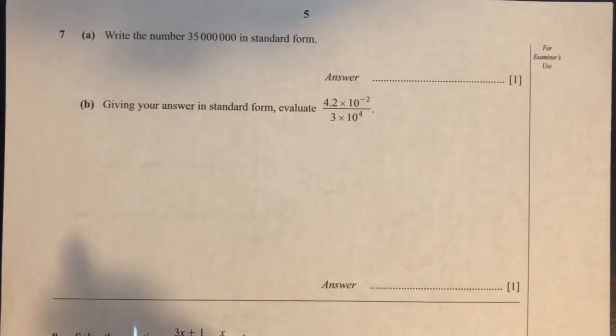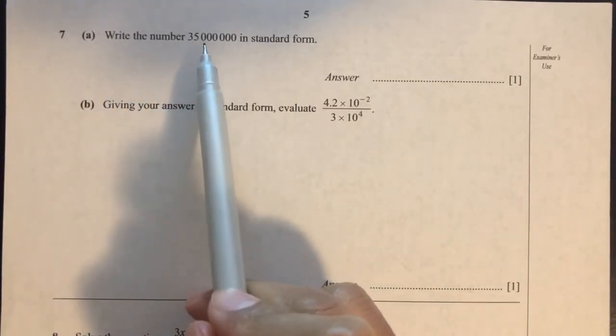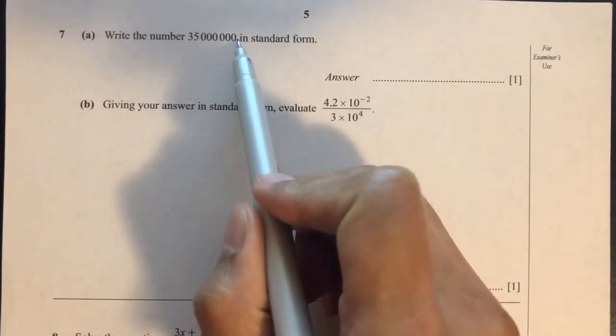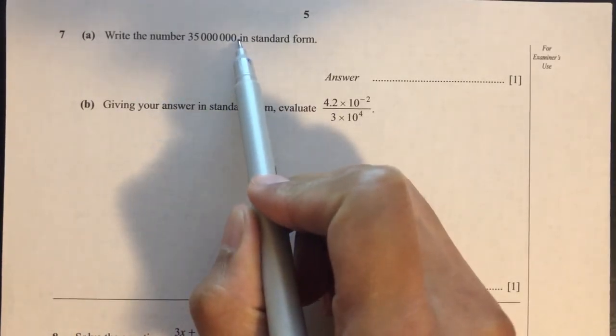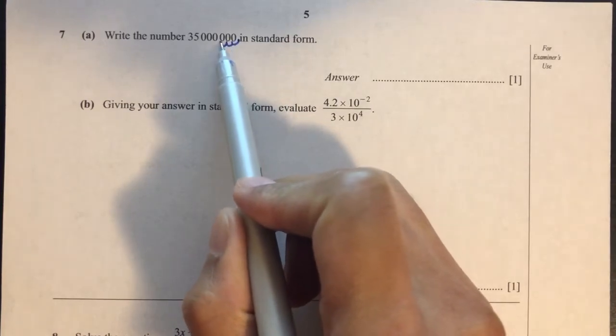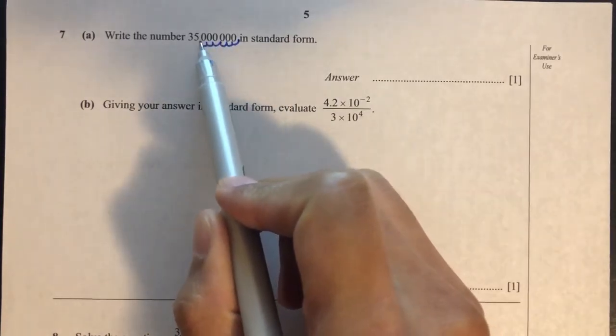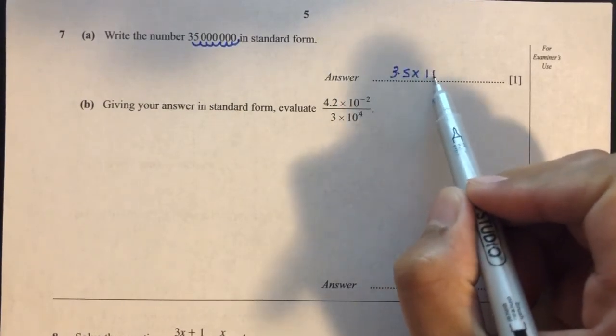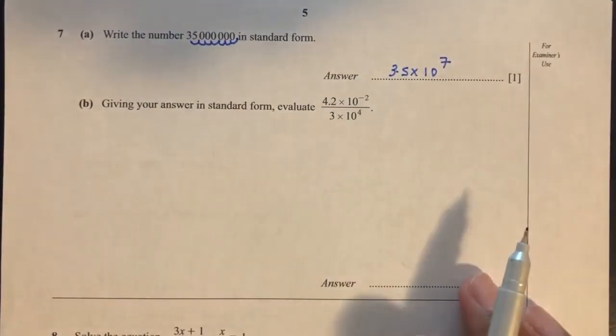Question number 7, write the number 35 million in standard form. So we have to go here, count the number of zeros we have to move. So 1, 2, 3, 4, 5, 6, 7. So that will be 3.5 times 10 power of 7.